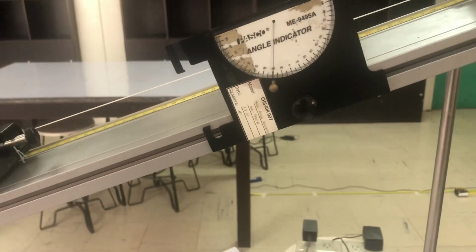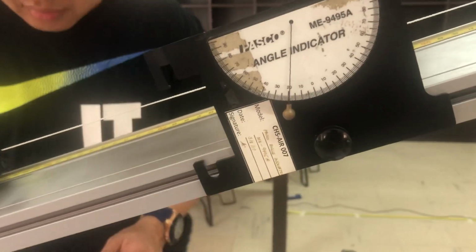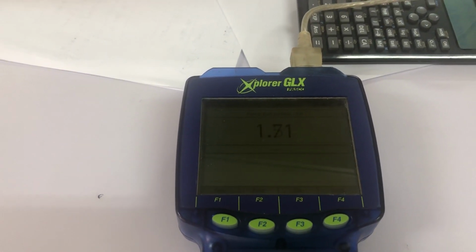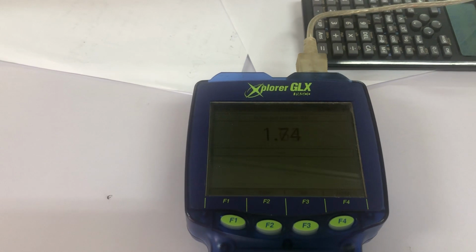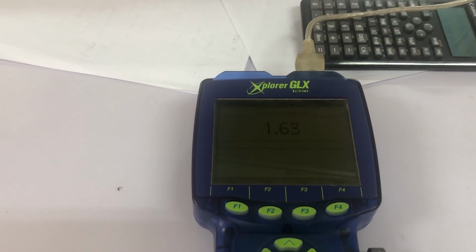Again, that's 20 degrees. The readings here are 1.68, 1.74.